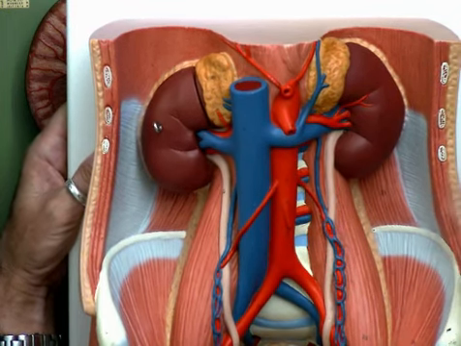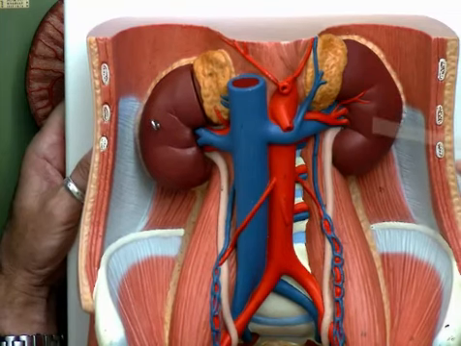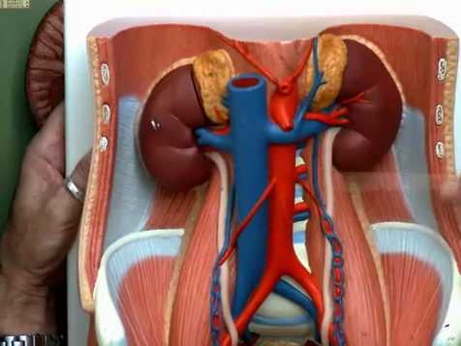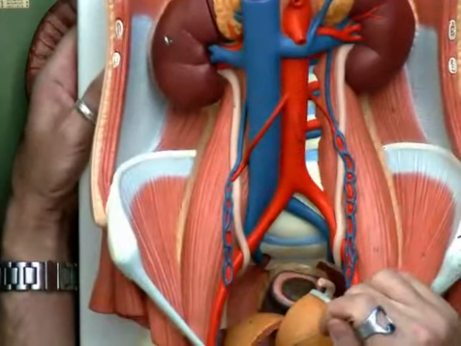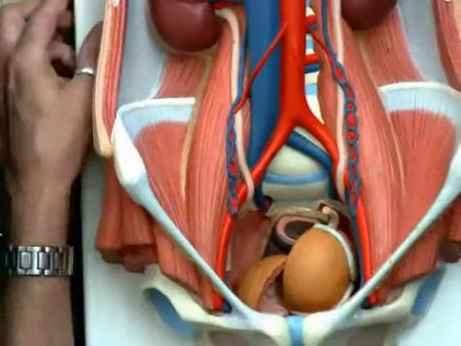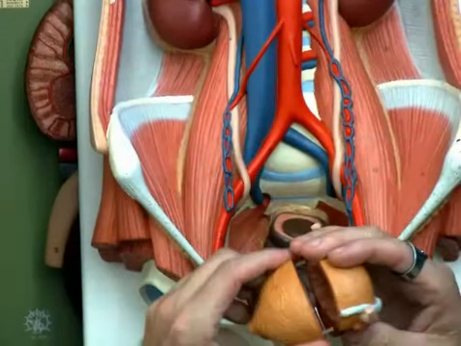And what we can see is a macroscopic view of the urinary system, again relatively simple, with our two kidneys, the ureters that are coming down from them, that drain them and take it down to the bladder. And the bladder that we see down here is a representative male bladder.